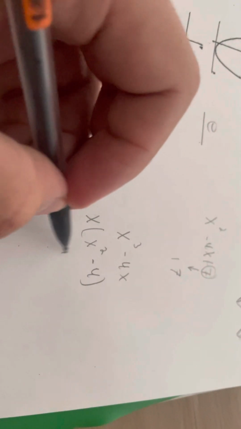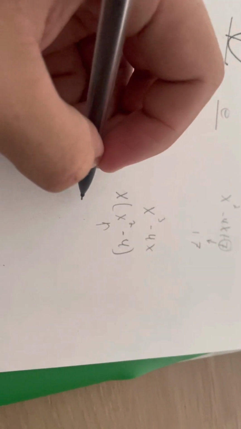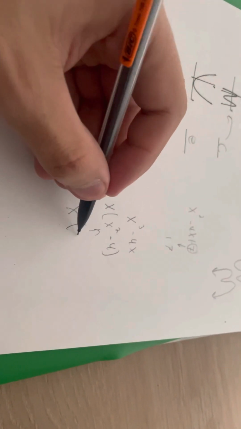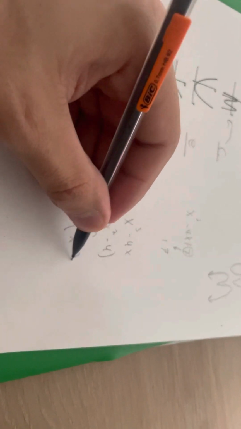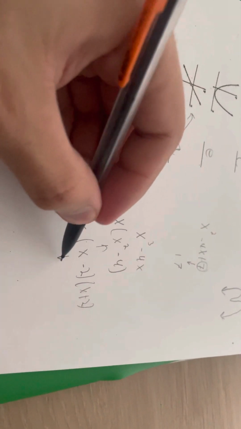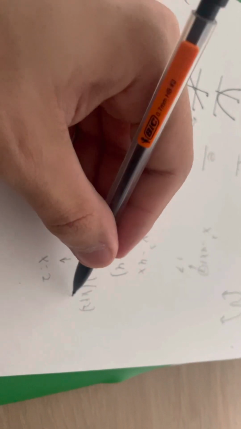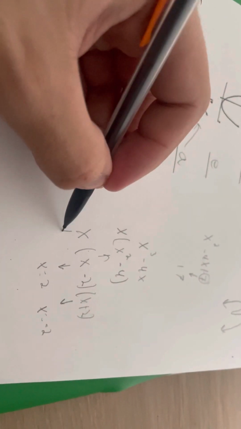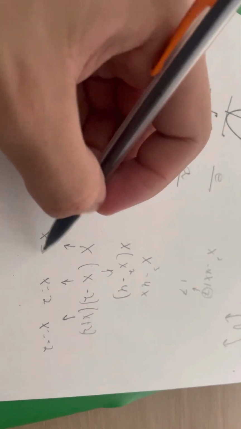And looks like we have a difference between two squares. So I'm going to take x and then I'm going to times that, pardon my big hand in the way, sorry about that, x minus 2 and then x plus 2. So this one is going to be x equals 2. That one's going to be x equals negative 2. And because we factored this x out earlier, that's just going to be x equals 0.